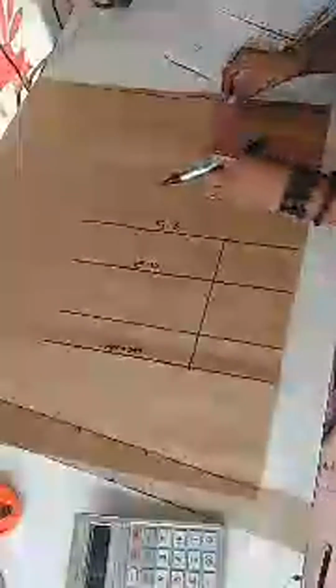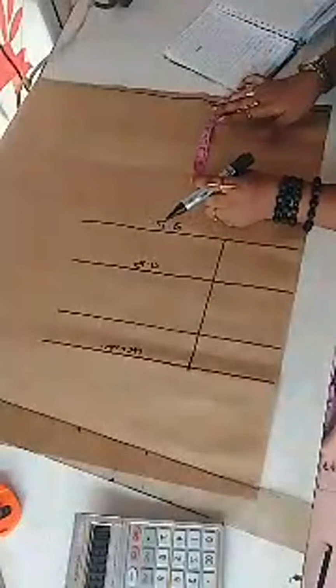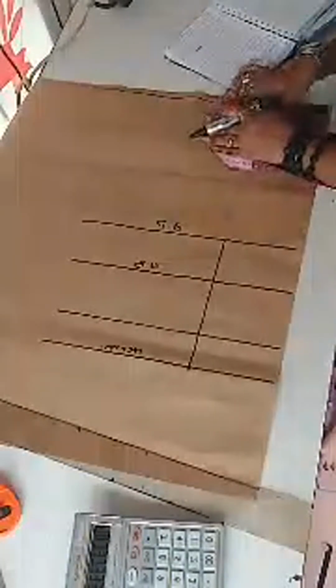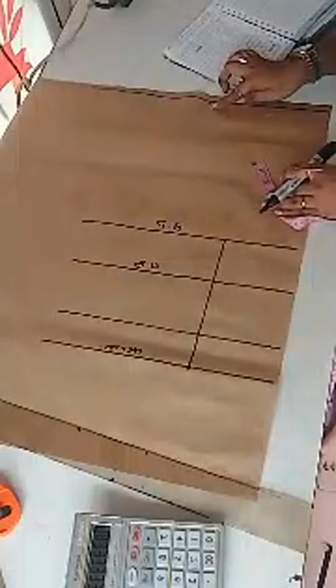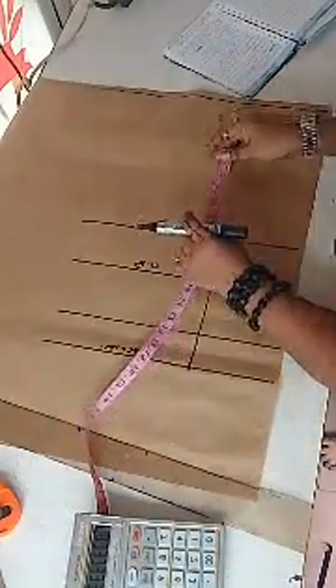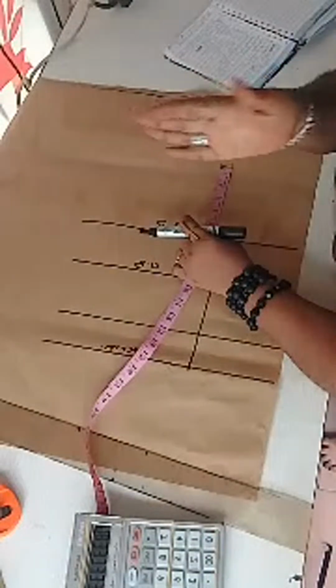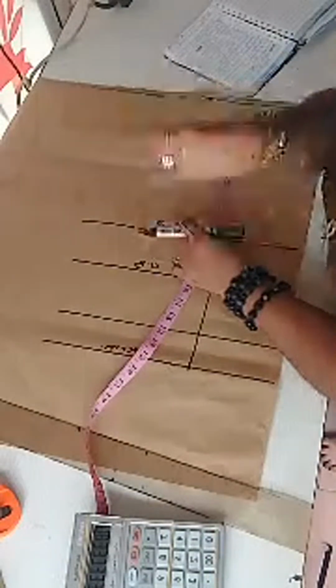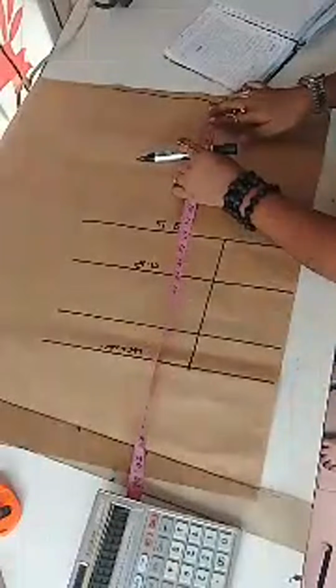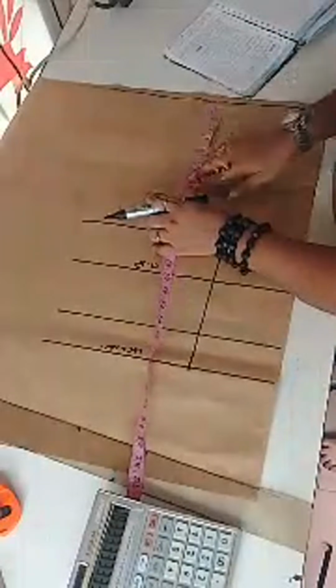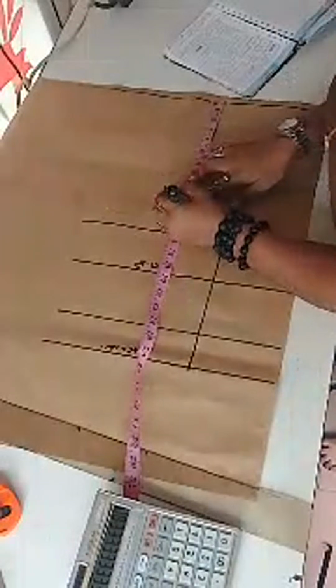7.888, so we just approximate it to 8 inches. Okay, 8 inches. Don't forget, we are meant to have a shoulder slope of 1 inch here. So we'll take our shoulder slope of 1 inch, or we add that 1 inch of our shoulder slope to our armhole line and make it 9 inches. We are still going to deduct it. Okay, so this is 9.